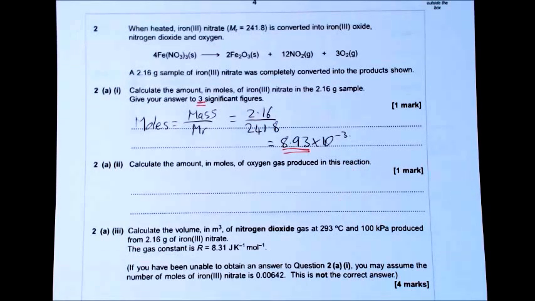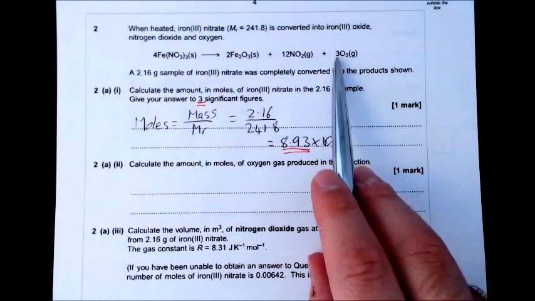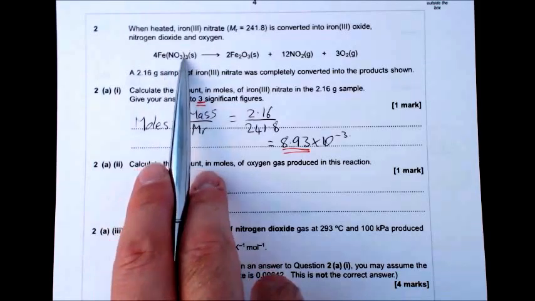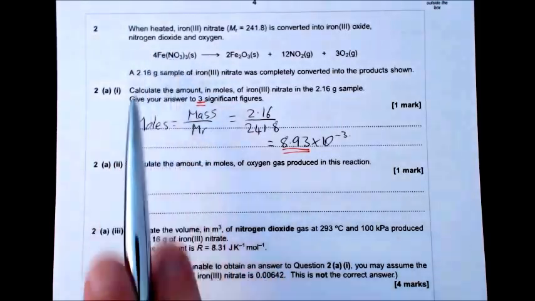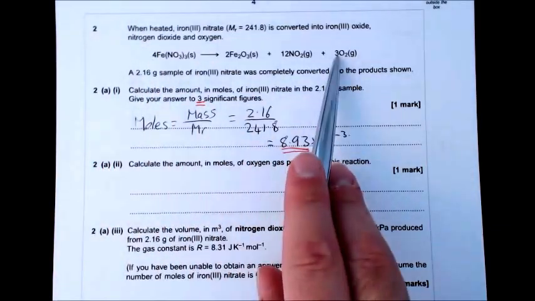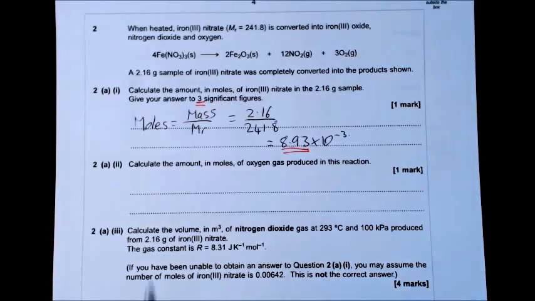Now, there's two ways of doing it. I suppose the quickest way is the way which I'm going to show you first. You can see here we've got the number of moles of oxygen. You can see we've got a 3 next to here. We know the number of moles of iron nitrate, which is this one here, iron 3 nitrate, because we've worked it out here. Now, you can see the ratio is 4:3, so we should have less number of moles of oxygen than we do compared to the iron nitrate.